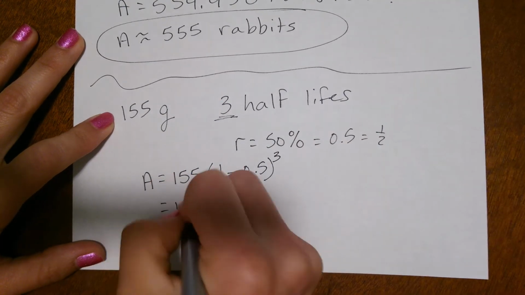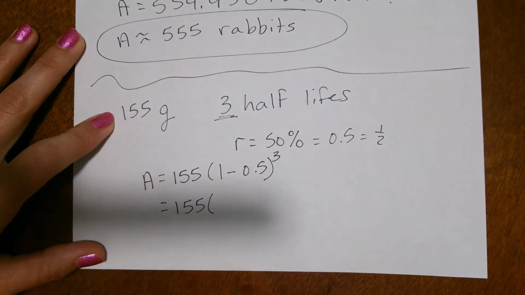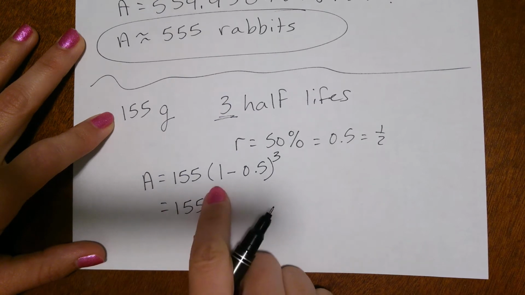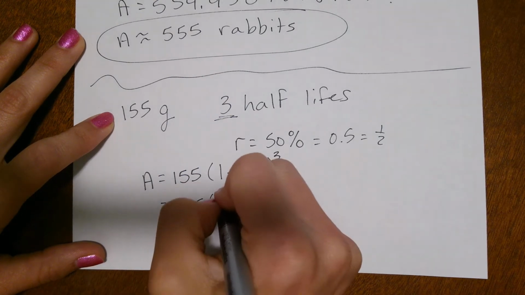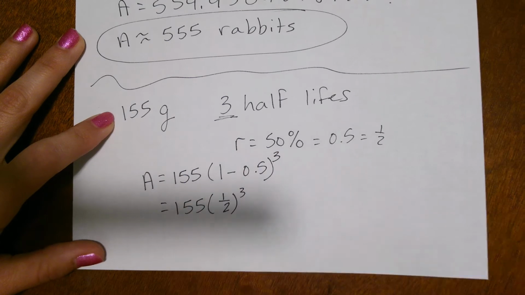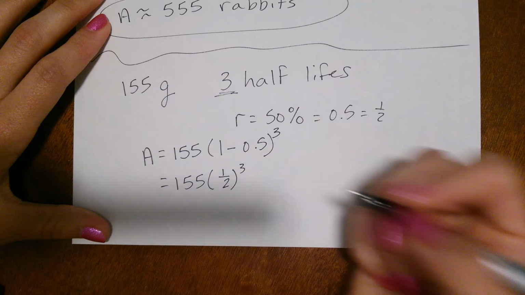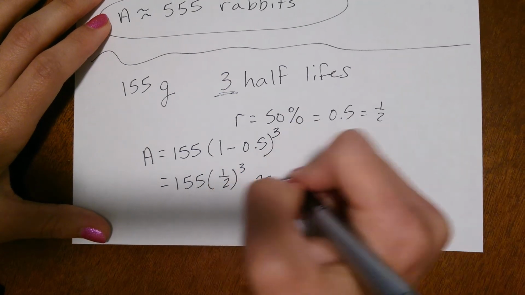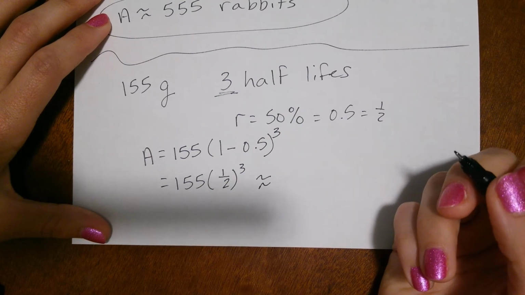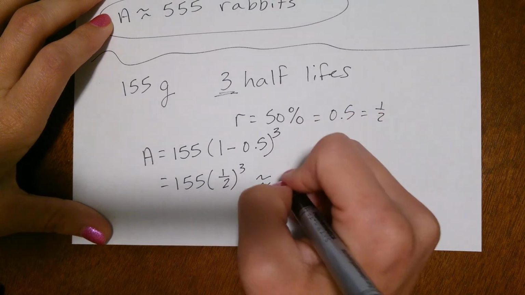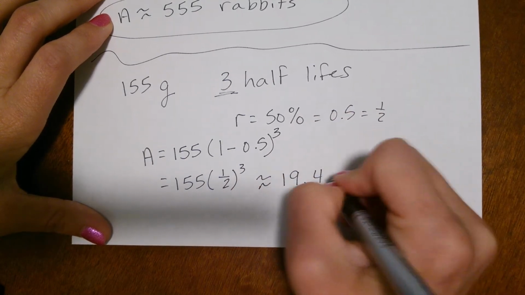So I get 155 times, I'm going to write it probably how you saw it in high school, 1 minus 0.5, which is 1/2, to the third power. That might ring some bells. If not, that's totally fine. We're just going to put it in our calculator. So 155 times half raised to the third power, and I get approximately 19.375. I'm going to round it to the nearest tenth, 19.4 grams.